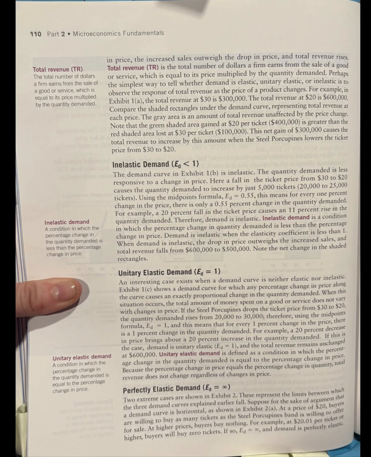Inelastic demand is a condition in which the percentage change in quantity demanded is less than the percentage change in price. Demand is inelastic when the elasticity coefficient is less than 1. When the demand is inelastic, the drop in price outweighs the increased sales, and total revenue falls from $600,000 to $500,000.